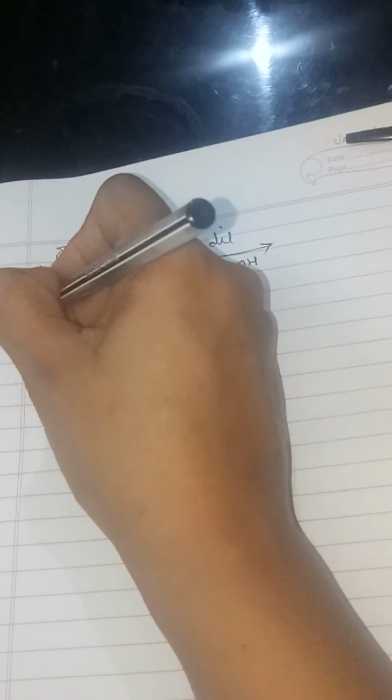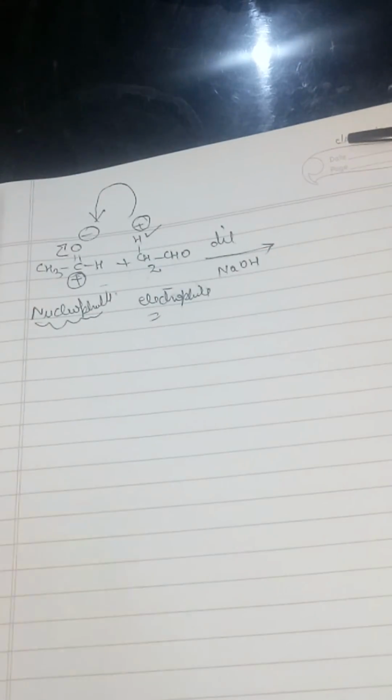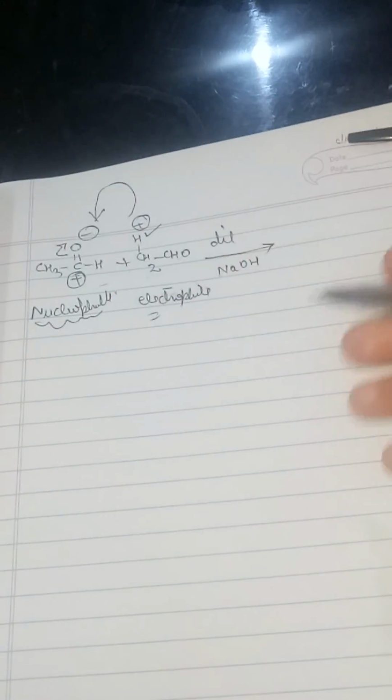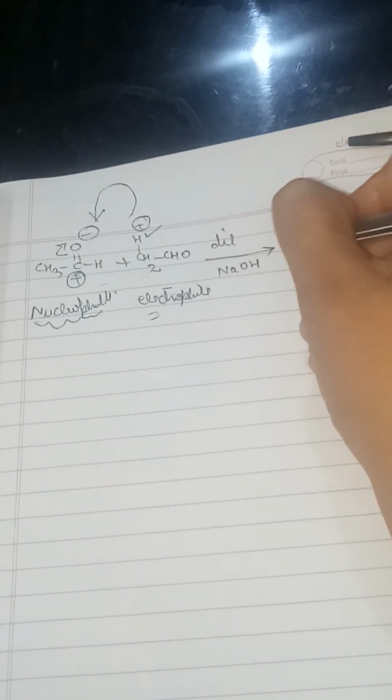But here the acidic hydrogens are present and that will act as an electrophile, that is electron loving, and it will attack on the nucleophile. I think you are most aware of this concept, the electrophile and nucleophile concept. The nucleophile is nucleus loving and the electrophile is electron loving. What will happen?